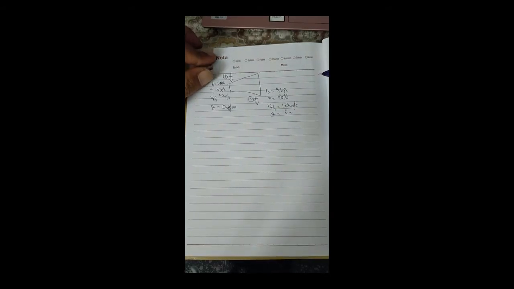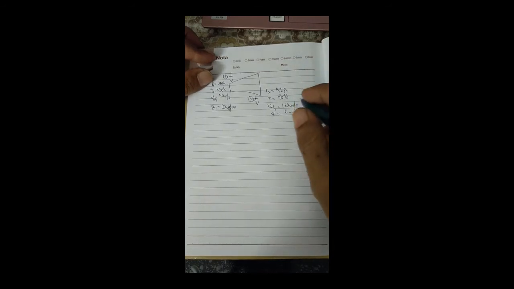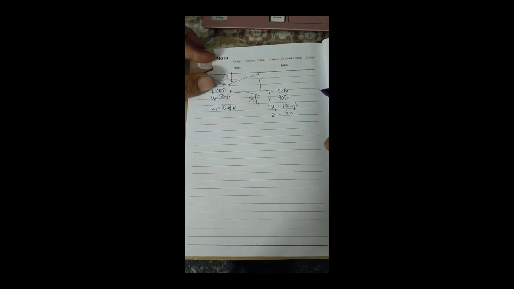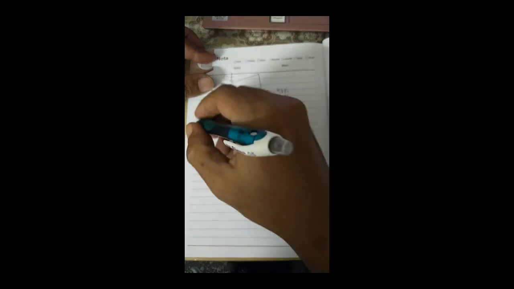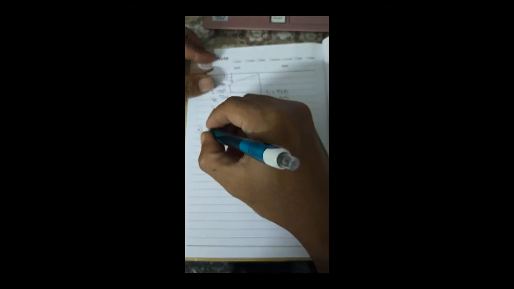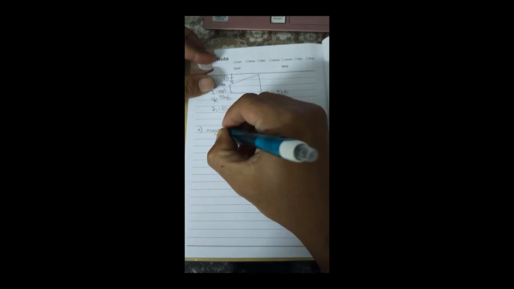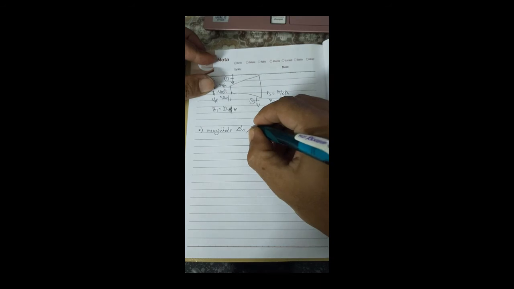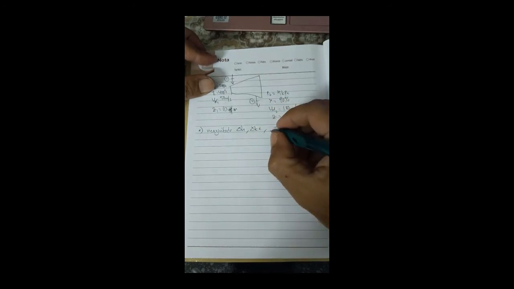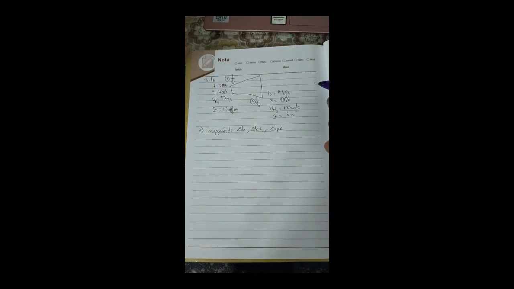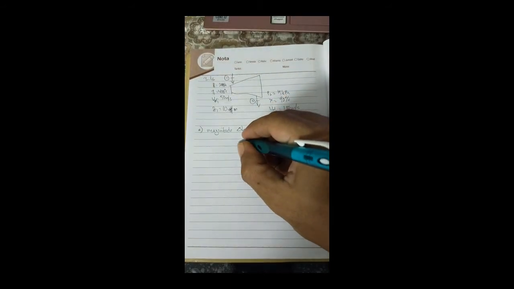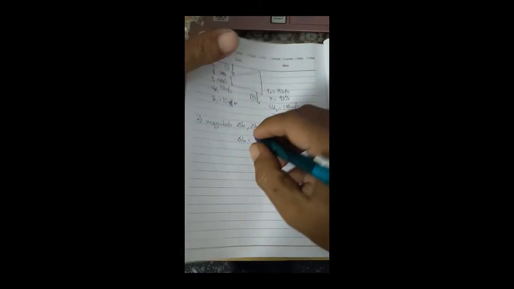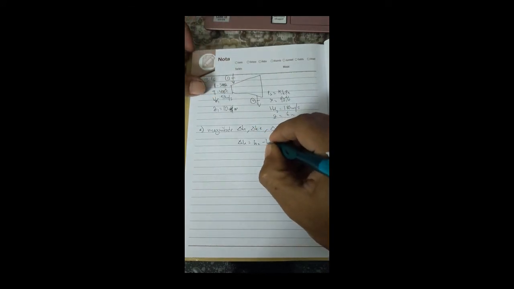Alright, so general equation. Okay, firstly is compare the magnitude of delta H, delta KE, and also delta potential energy. Okay, so delta H, H2 minus H1.